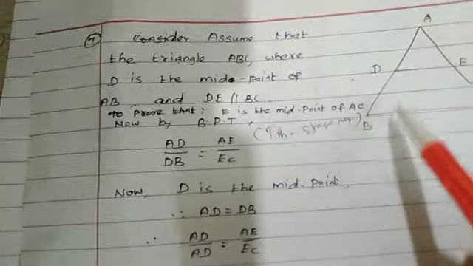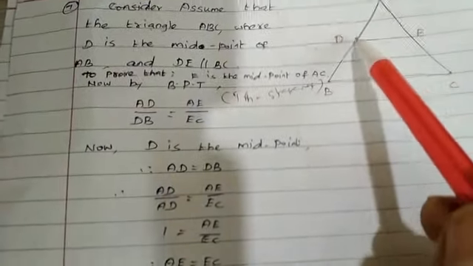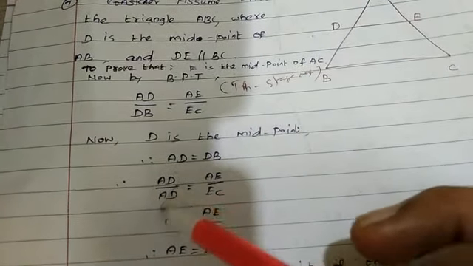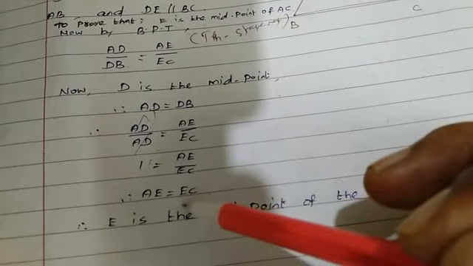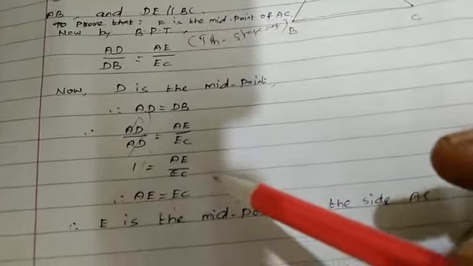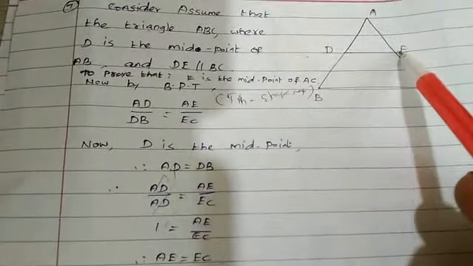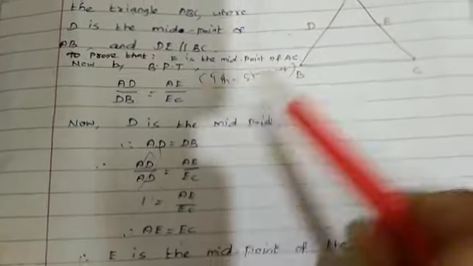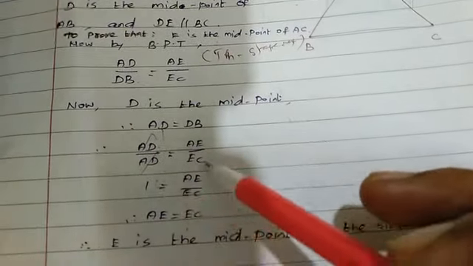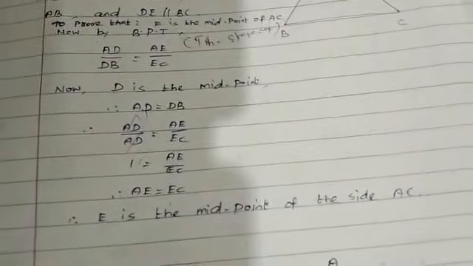So AD divided by DB equals AE divided by EC. Now D is the midpoint, so automatically we can write AD equal to DB. Substitute here: AD divided by AD, so you can cancel it as 1. So AE equals EC, that is AE equal to EC, which means E is the midpoint of AC. So here the idea is we used the basic proportionality theorem, we wrote that parallel line. Using this we can write the ratio, but since this is the midpoint, these lengths are equal. AD we can cancel. By this we can write E is the midpoint of the side AC.